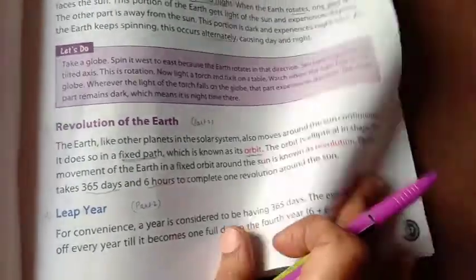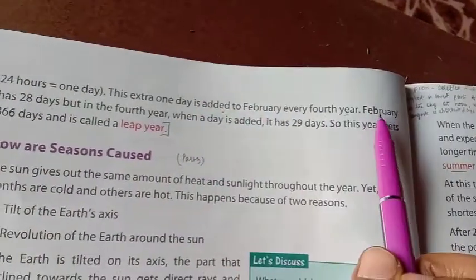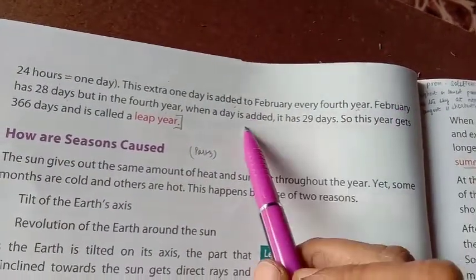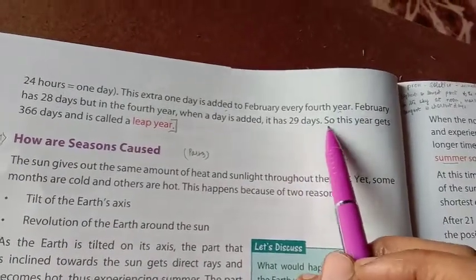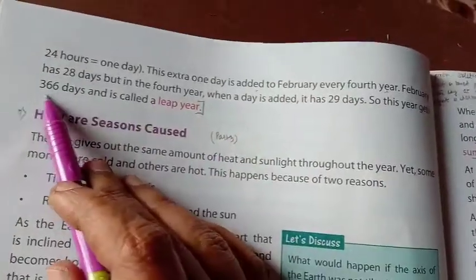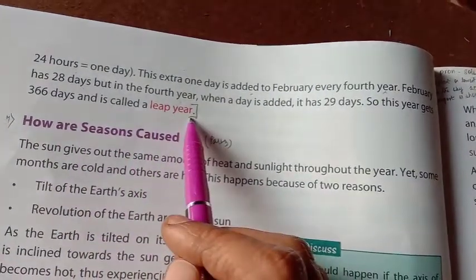This 24 hours, that is one day, is added to every fourth year in the month of February, and that year is known as a leap year. So this year gets 366 days and is called a leap year.